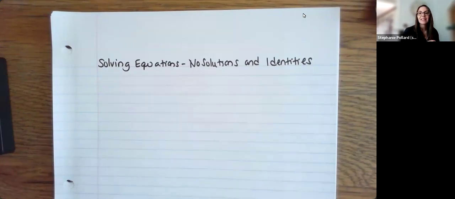Or we get something that is an identity, which is actually the total opposite, in which every real number is actually a solution. And in the real world, that really just doesn't happen. But sometimes algebraically, we do see it occasionally. So it's good to be able to recognize both cases.